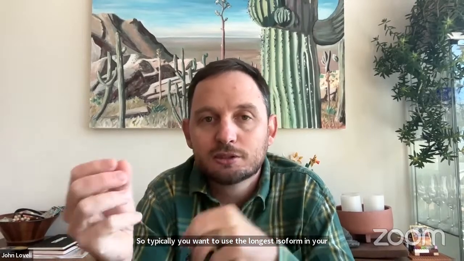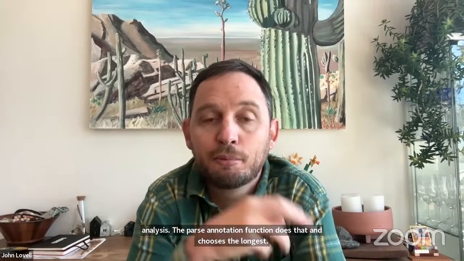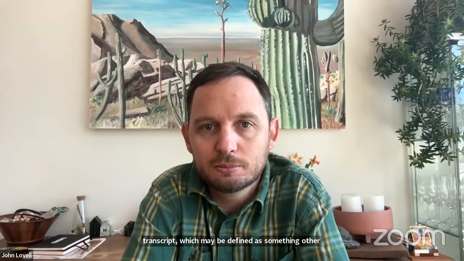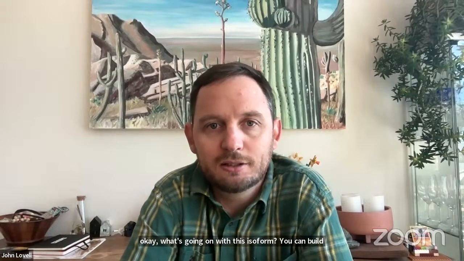The parse annotation function does that and chooses the longest isoform. Or you can do it custom and choose a primary transcript, which may be defined as something other than the longest, maybe the most common. That's totally fine too. But I strongly discourage using multiple isoforms in the analysis initially. After the fact, if you have an isoform of interest and you want to ask what's going on with it, you can build a gene tree with that and do that in a custom way, but I wouldn't use it in the default specifications.